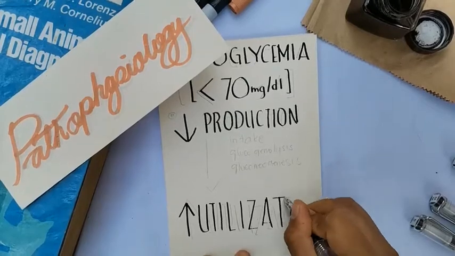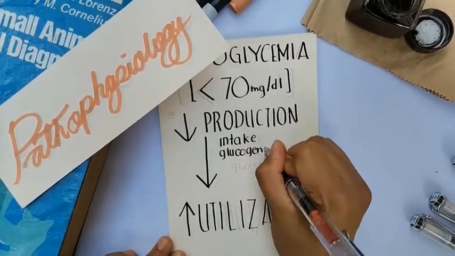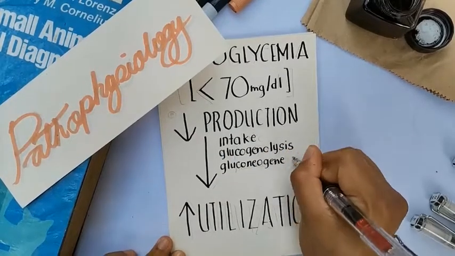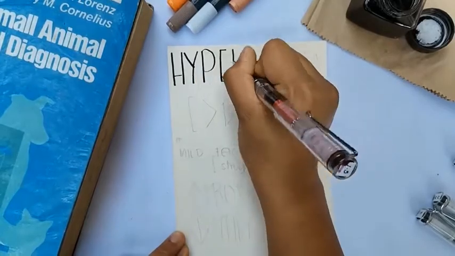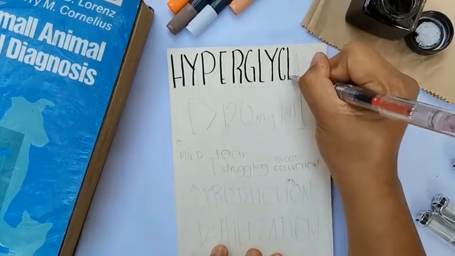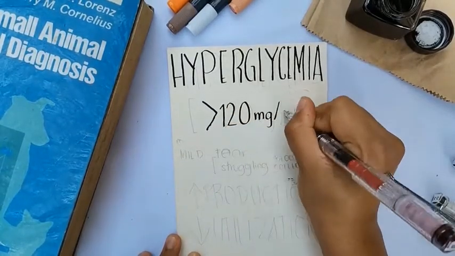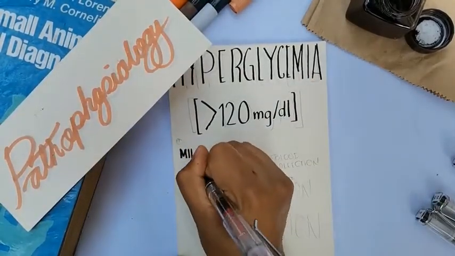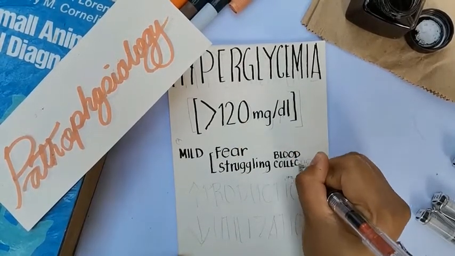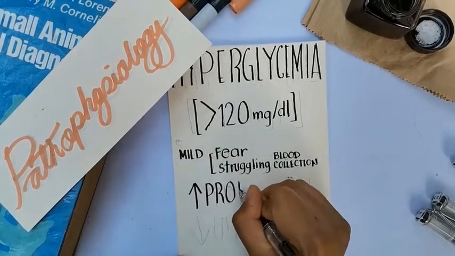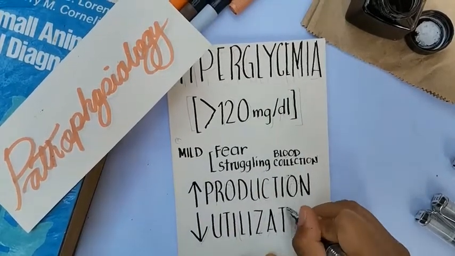During decreased production, we have decrease in intake and decrease in glycogenolysis and gluconeogenesis. Hyperglycemia is increase above 120 mg per deciliter concentration. Its pathophysiology includes fear and struggling during blood collection, also increase in glucose production and decrease in glucose utilization.